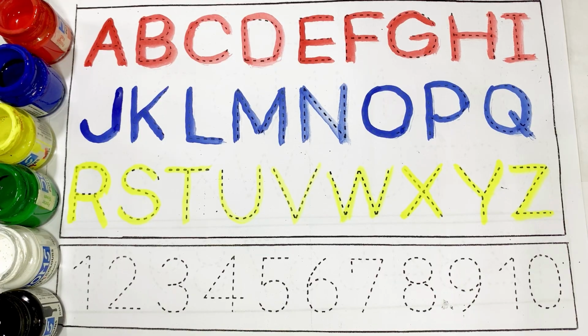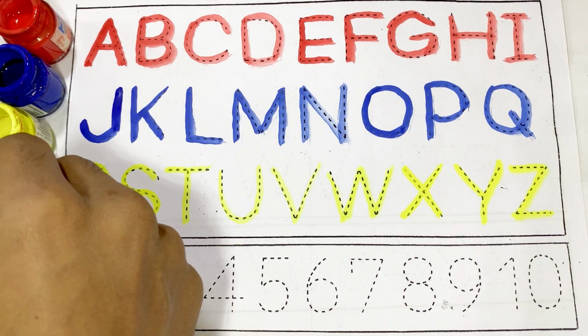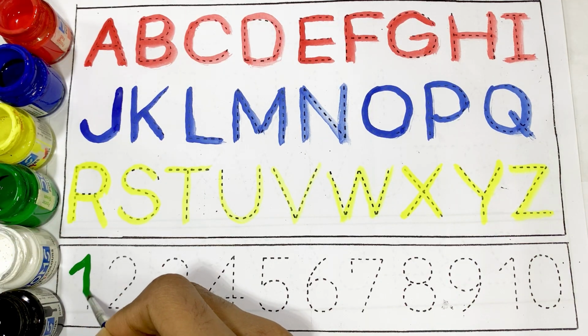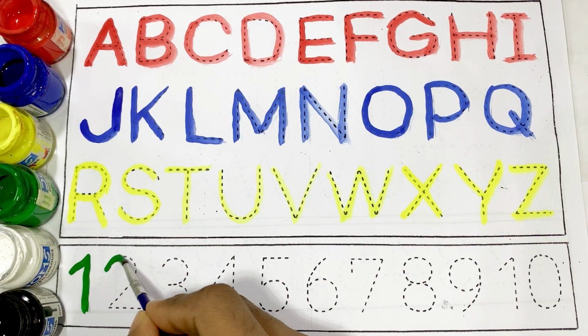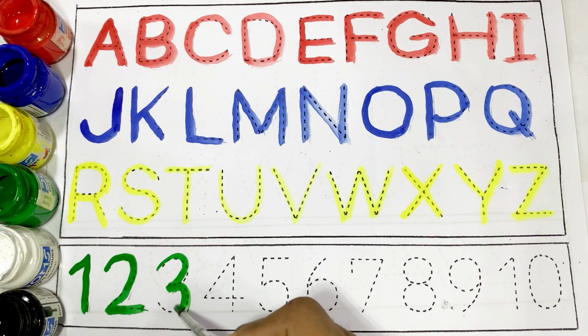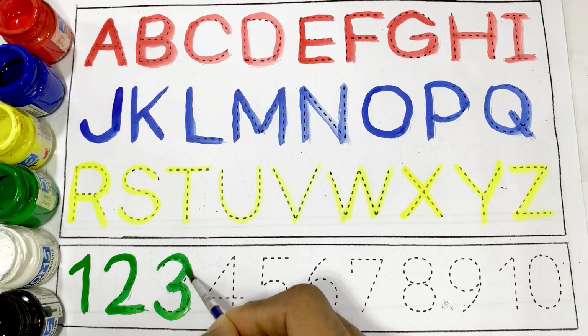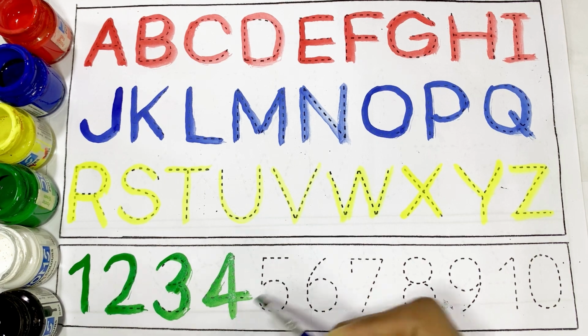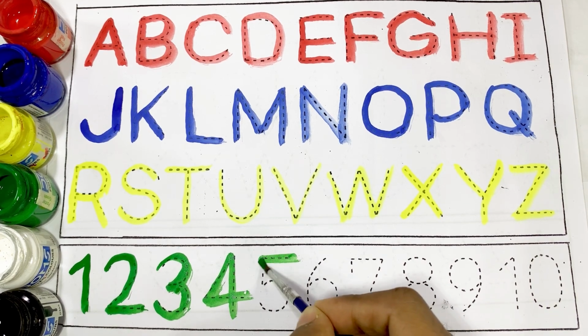Kids, now draw numbers. And first you draw 1. The numbers of 1, and you use green color. This is 1. This is 2. This is 3. This is 4. This is 5.